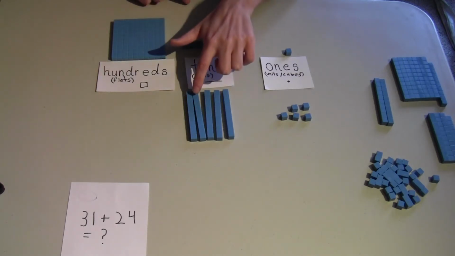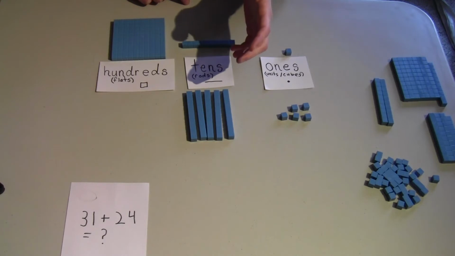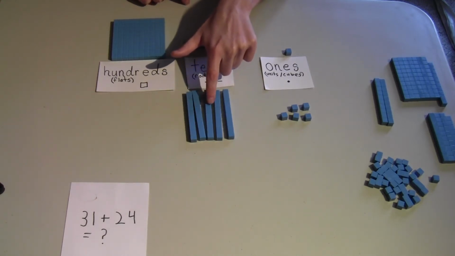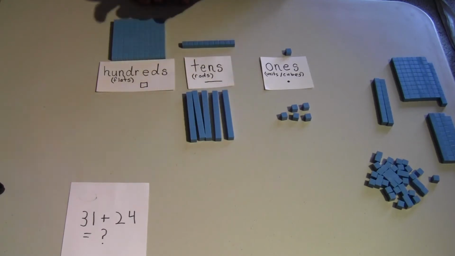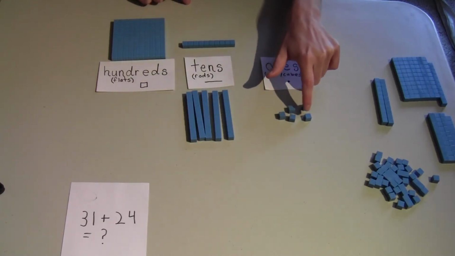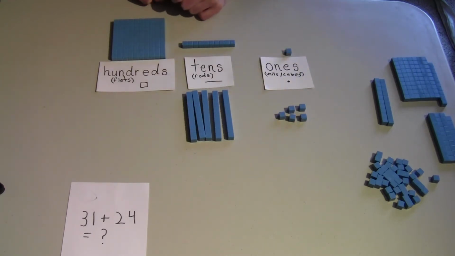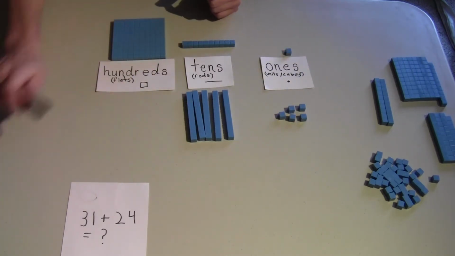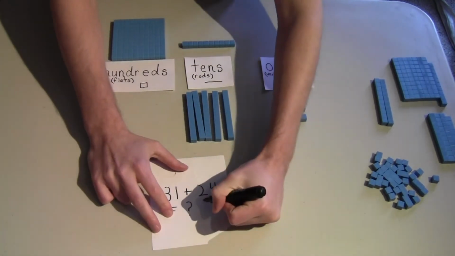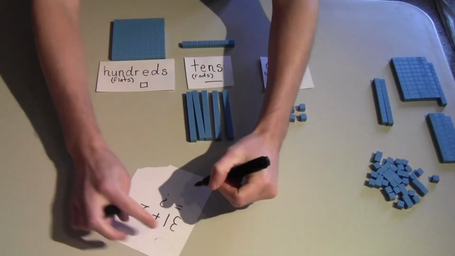So I could count them by tens if I wanted to, or I could do 10 times 5, but let's count them by tens. So 10, 20, 30, 40, 50, and then how many ones? 1, 2, 3, 4, 5. So this addition problem then, the answer is that 31 plus 24 is 55.